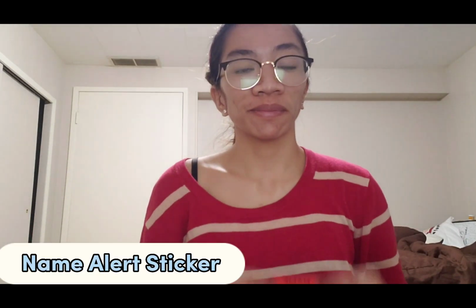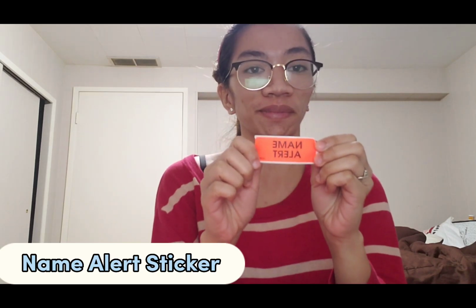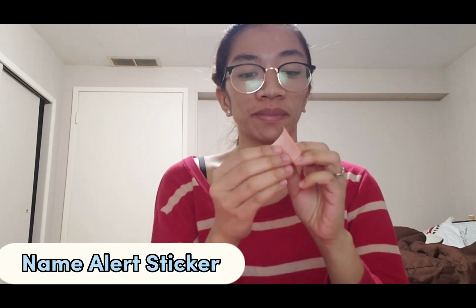And if there were another patient in the system with the same last name and first name, we can use a name alert sticker, which gives a clue to whoever retrieves the file. And so, this is how we made the outside part of the patient chart.